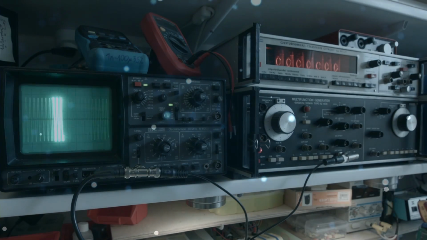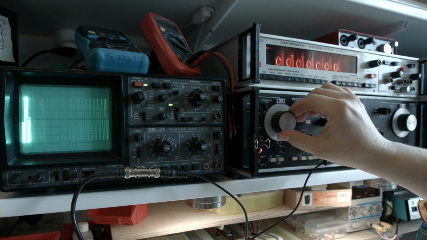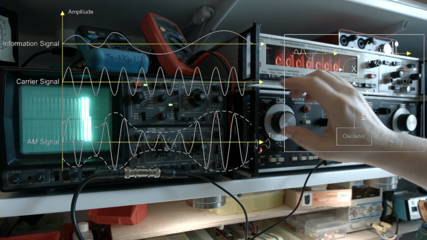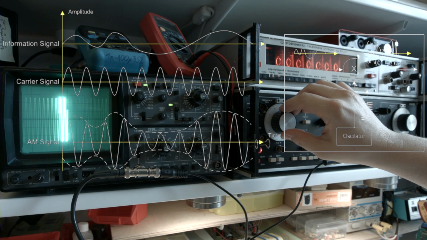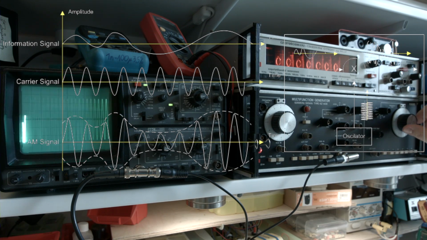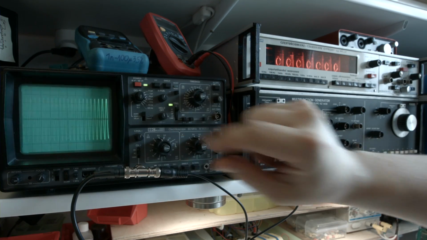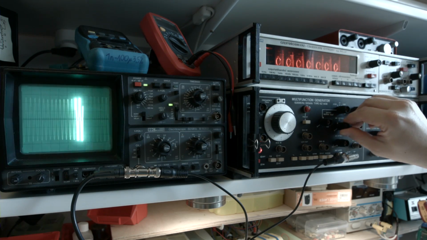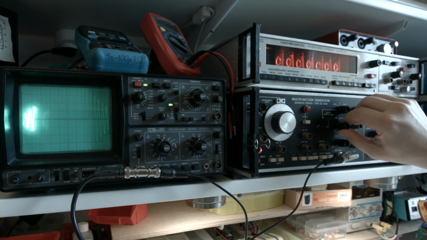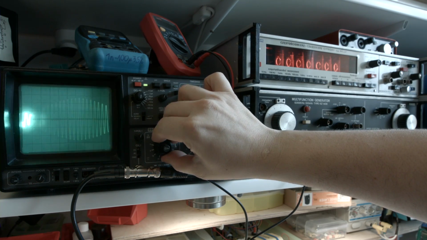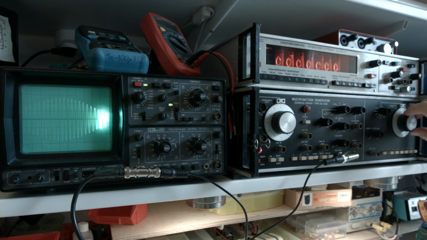Amplitude modulation now. The carrier signal is about 100 Hz, and another one about 3 Hz, and let's modulate the amplitude of this signal. Okay, let's go faster.